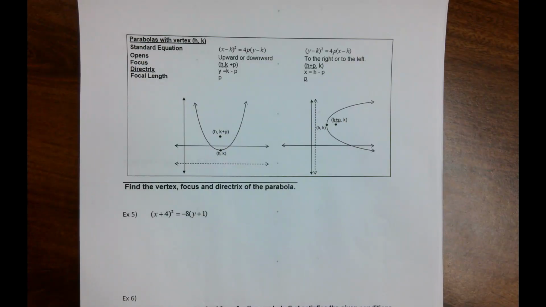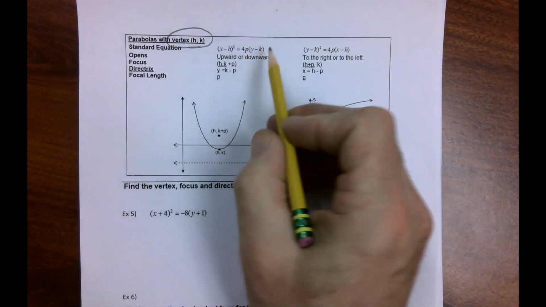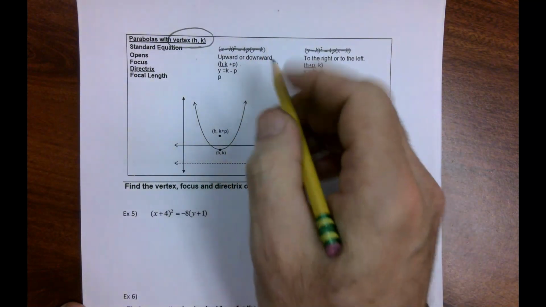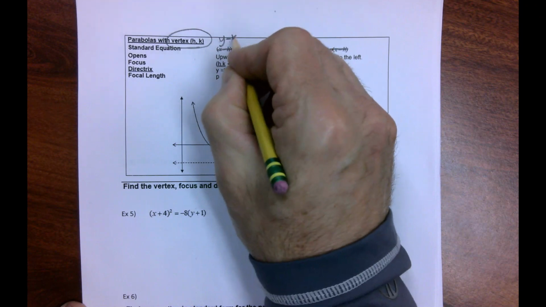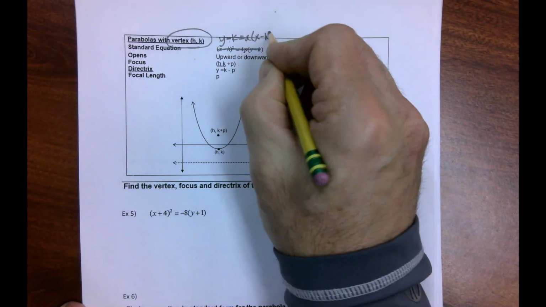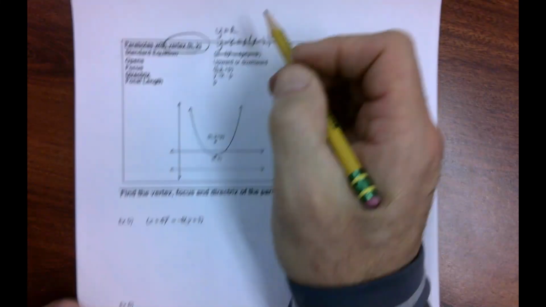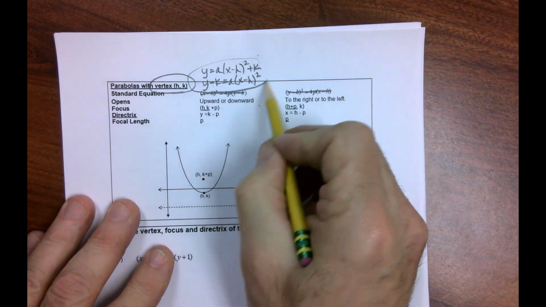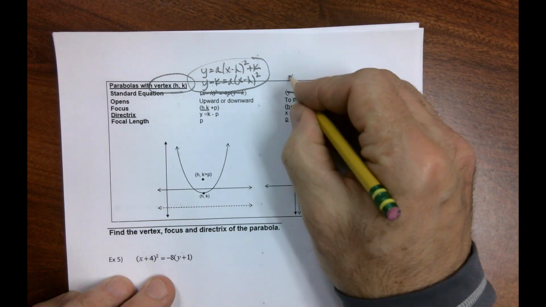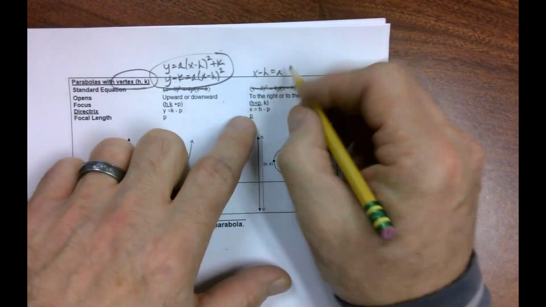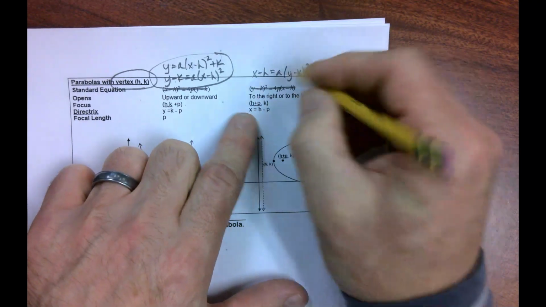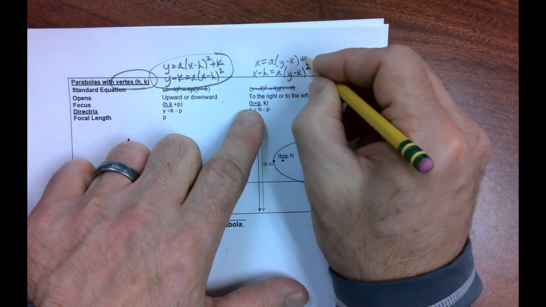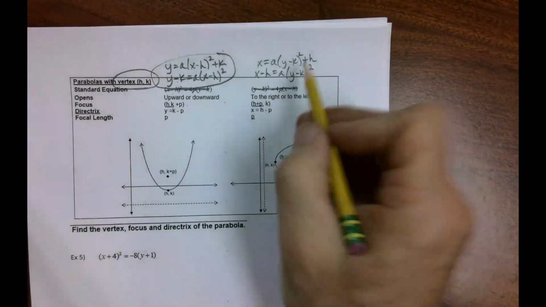Okay, so we're moving forward now. Now they're going to move the vertex on us. So now things are going to get messier looking. Now we're not going to use this. Not going to use this. I'm going to replace this one with y minus k equals a times x minus h squared, which is the same thing as y equals a times x minus h squared plus k. We'll talk about this in a minute. This one is x minus h equals a times y minus k squared, which is the same thing as x equals a times y minus k squared plus h. Again, we'll talk about this.